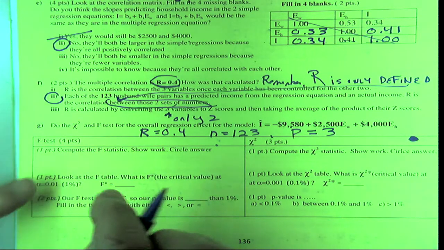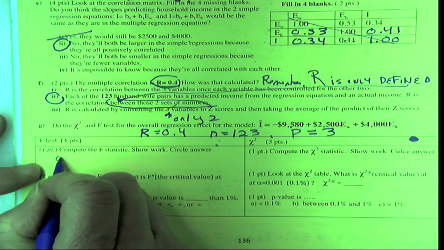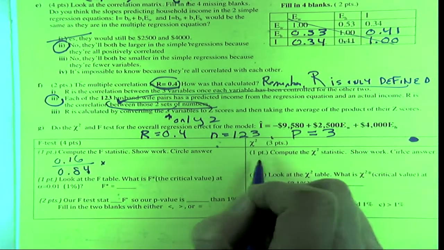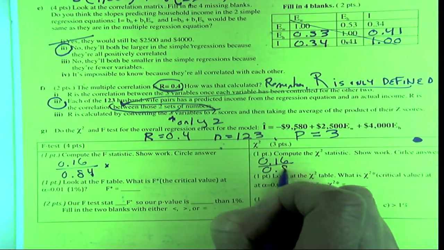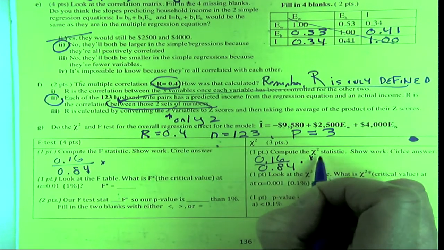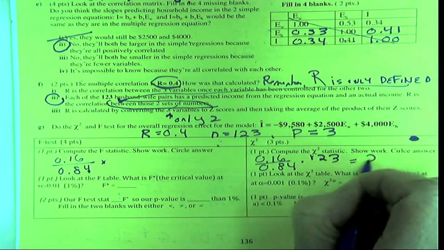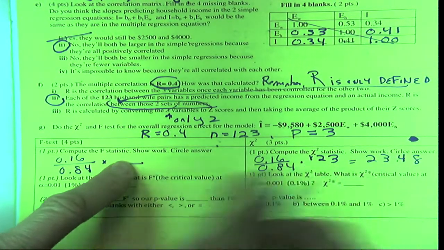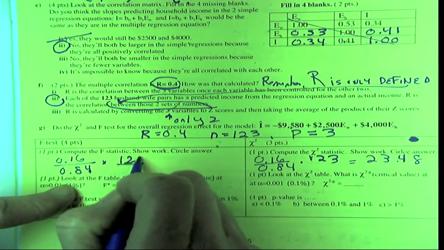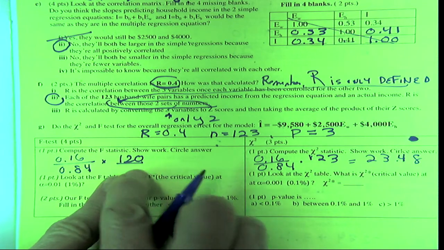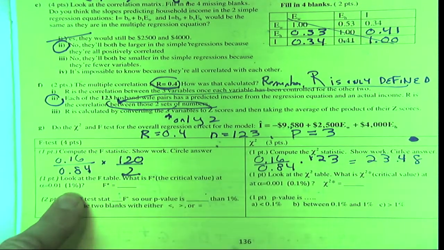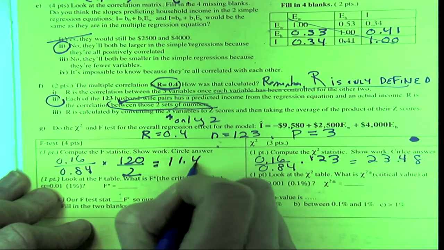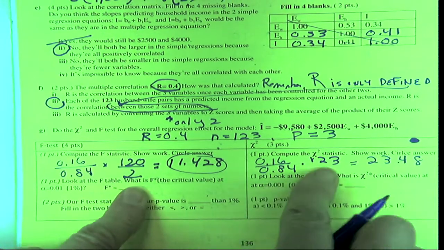It's pretty easy. F is going to be r squared over 1 minus r squared, times something. Chi-square is easier: 0.16 over 0.84, r squared over 1 minus r squared, times n, which is 123. I got 23.48. For F, the ratio is just going to be a little bit less: it's n minus p, so that'll be 120, and then divided by p minus 1, so 3 minus 1 is 2. I got 11.428. They look really different because this one's divided by 2. The other one didn't affect it much.